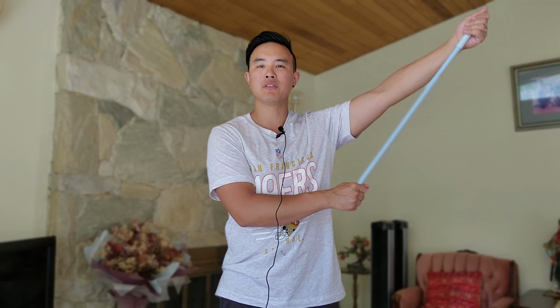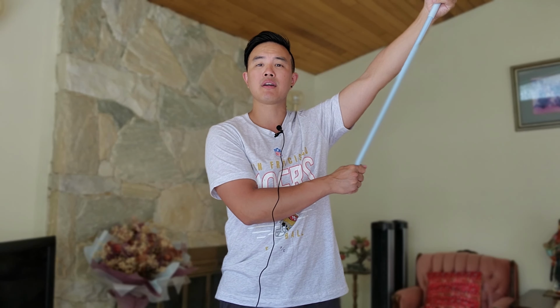Where's my limitation? Am I going through full range of motion this time? Or am I restricted to that same motion at about 75%, or wherever you were stuck, the same as I was when I was doing the active test?